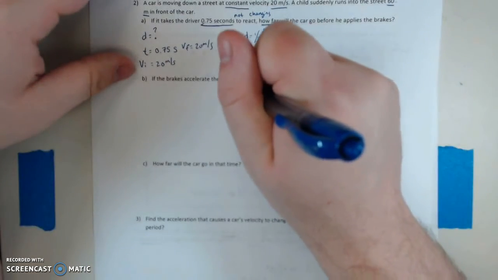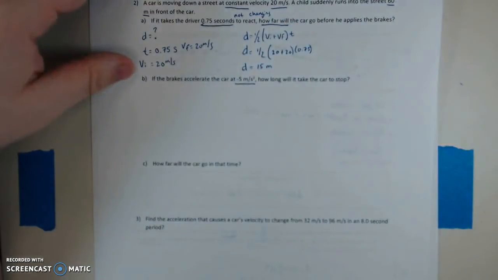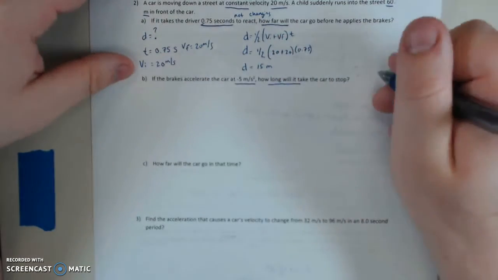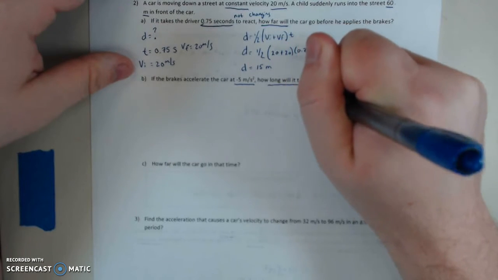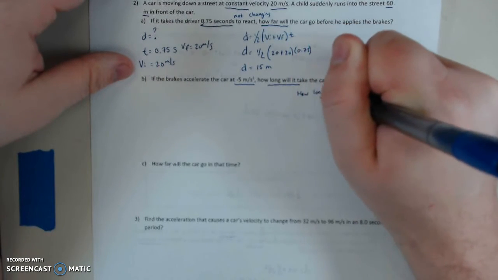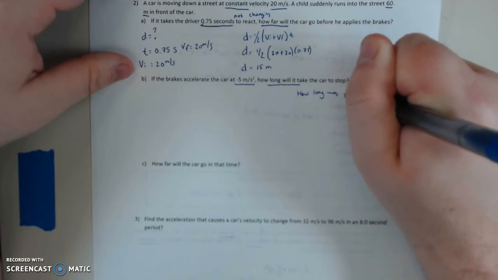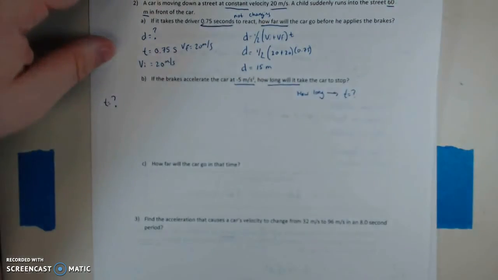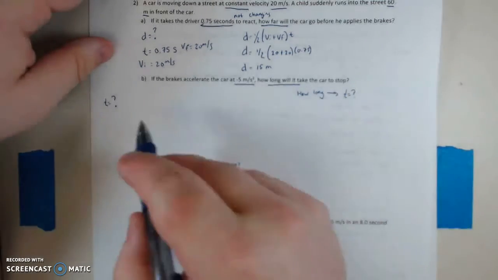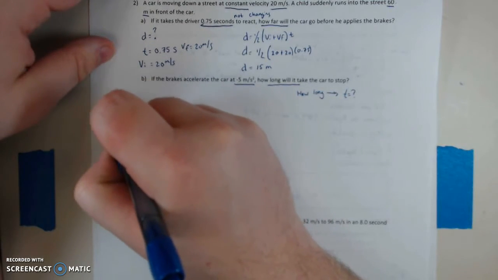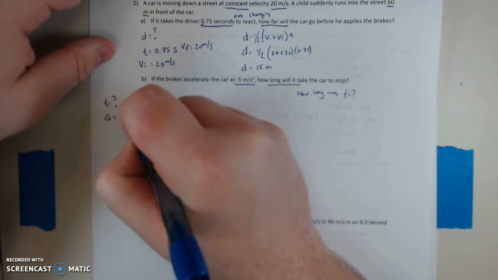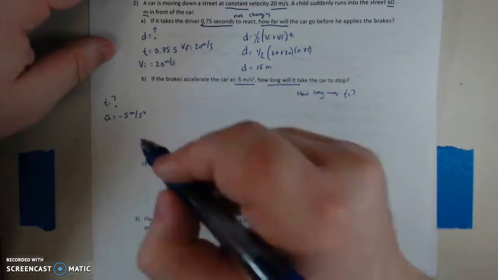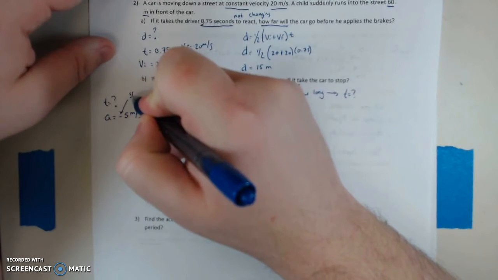It tells us the car begins to accelerate at -5 meters per second squared. How long does it take the car to stop? As a reminder, how long, this is the first phrase we're seeing at this time, means that we're trying to look for a time. So we are looking for how long it takes the car to come to a stop. Here we know our acceleration. Our acceleration is -5 meters per second squared.